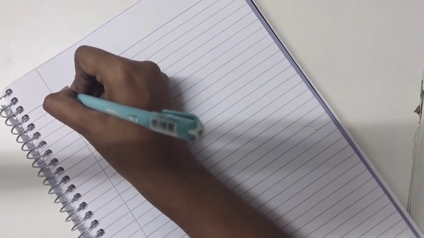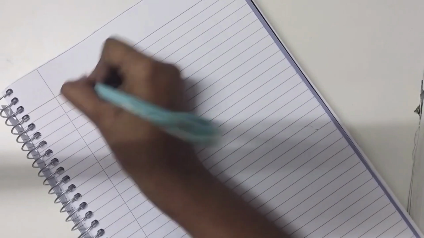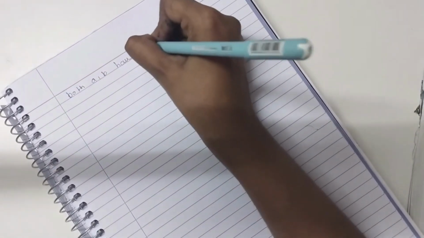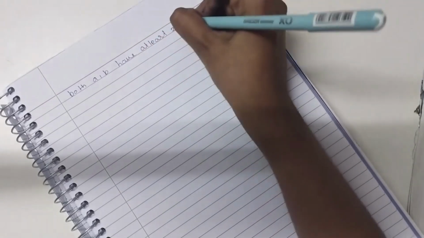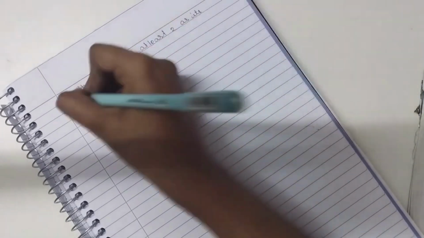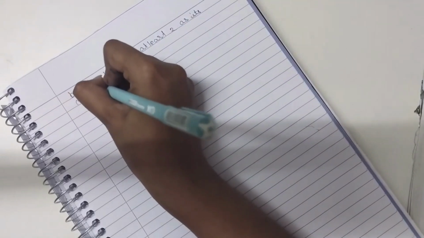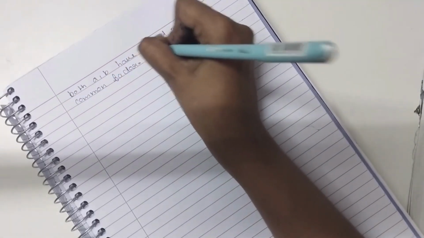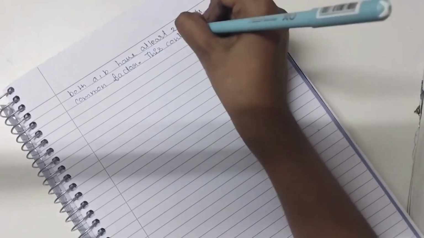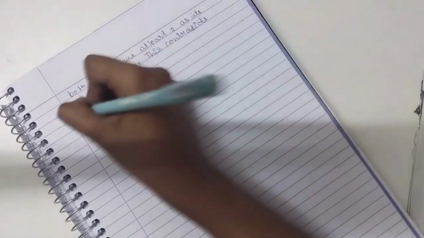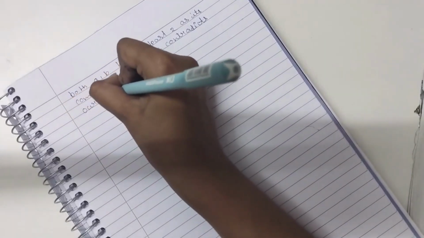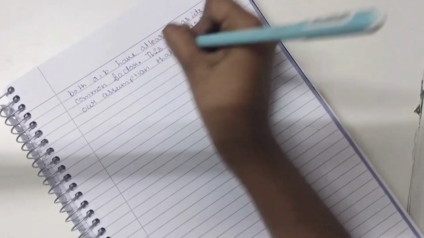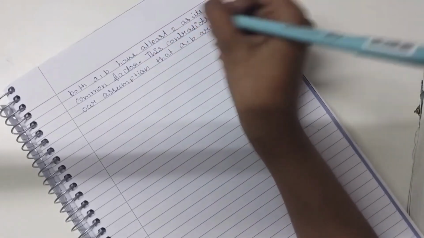So we can say both a and b have at least 2 as its common factor. This contradicts our assumption that a, b are coprime.